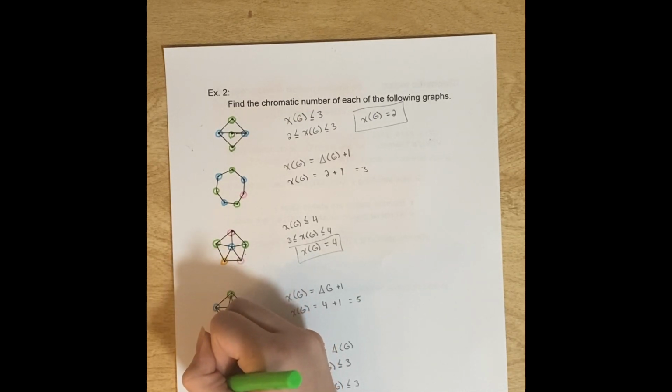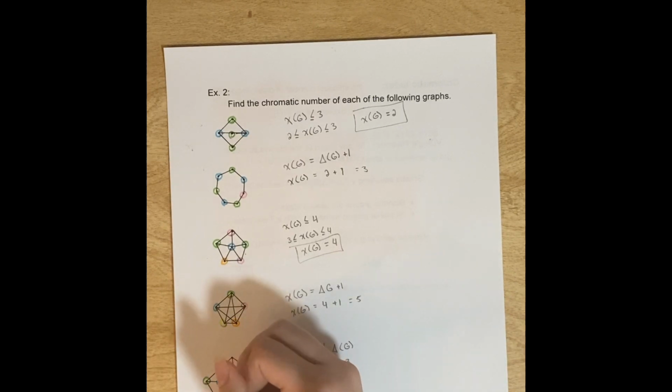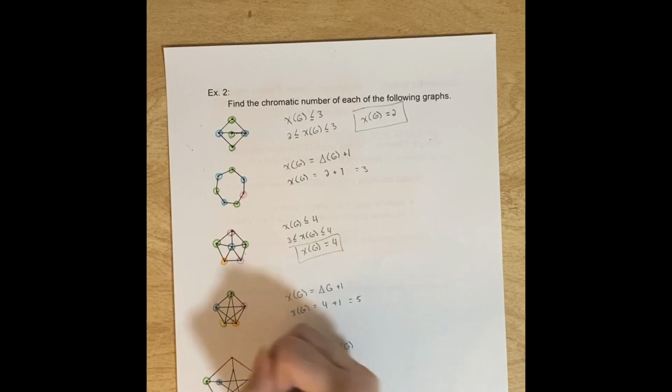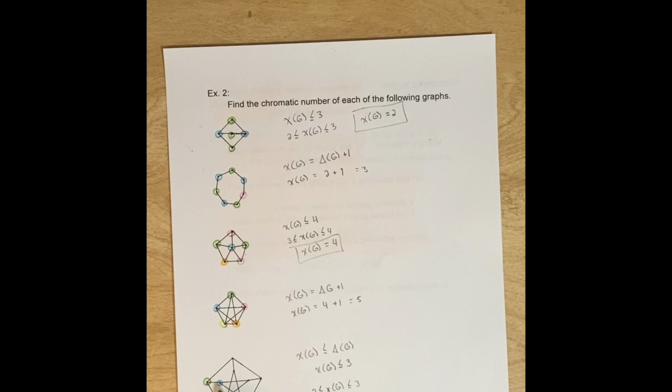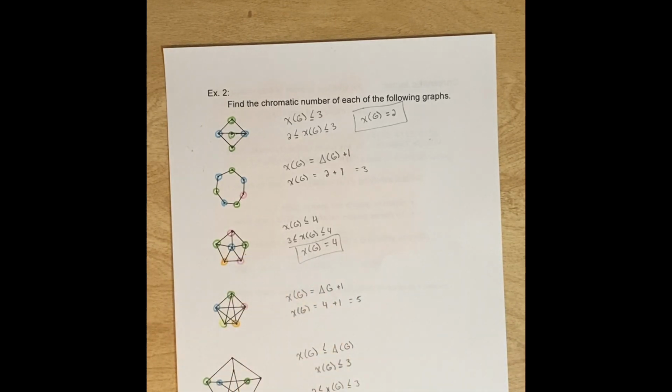So this one can be green. This vertex is not adjacent to that one, therefore it can also be green. And this other vertex here is not connected to either of the green vertices, therefore it can also be designated as green.